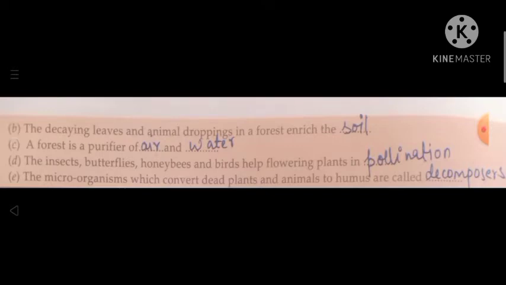B. The decaying leaves and animal droppings in a forest enrich the soil. Then C. A forest is a purifier of dash and dash. Answer is air and water. Then D. The insects, butterflies, honeybees and birds help flowering plants in pollination. Okay. Then the E one is the microorganisms which convert dead plants and animals to humus are called as decomposers. So children, these are very short answer questions that we have discussed.